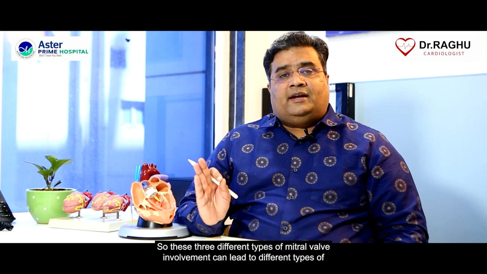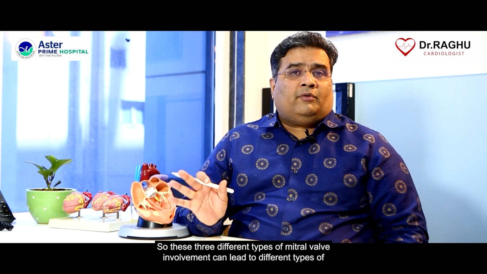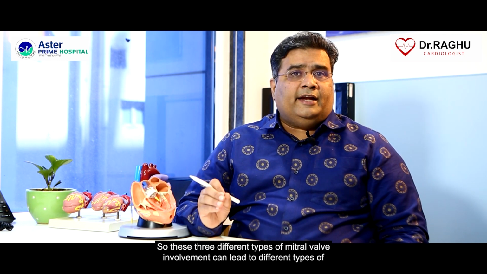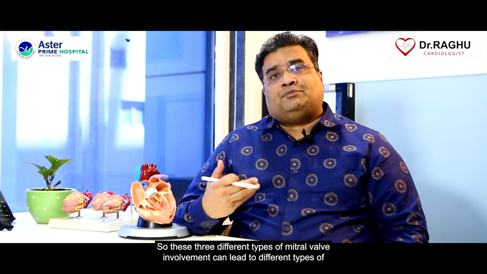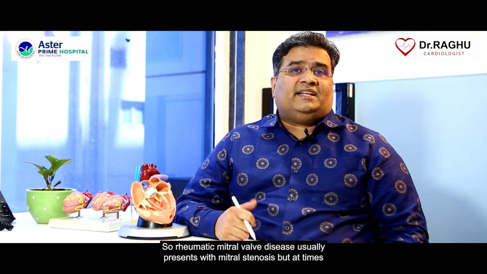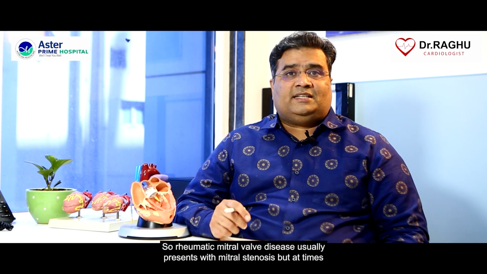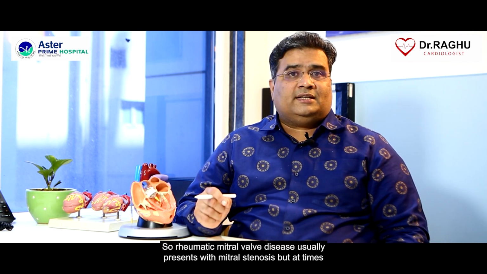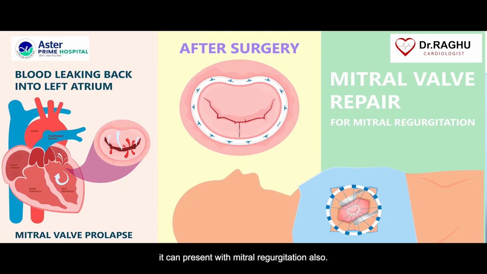These three different types of mitral valve involvement can lead to different types of pathologies. Rheumatic mitral valve disease usually presents with mitral stenosis, but at times it can present with mitral regurgitation also.